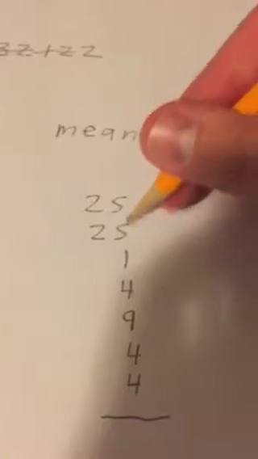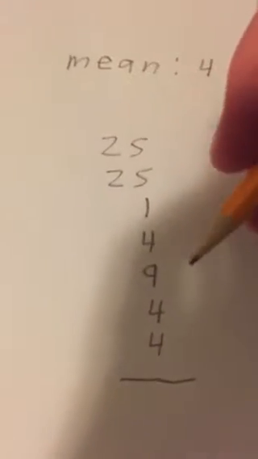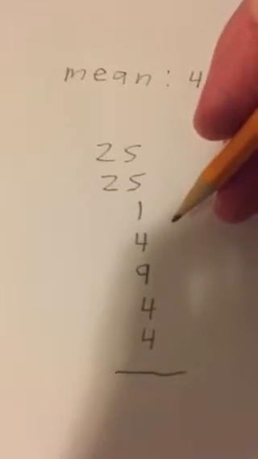So add all these numbers: 25, 25 is 50, 51, 55, 55 plus 9 would be 64. 64 plus 4 is 68. 68 plus 4 would be 72. So we have 72 as our sum. Then we divide by the amount of numbers in this data set, which is 7. So 72 divided by 7 would be 10.7.